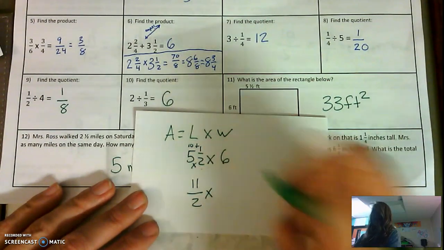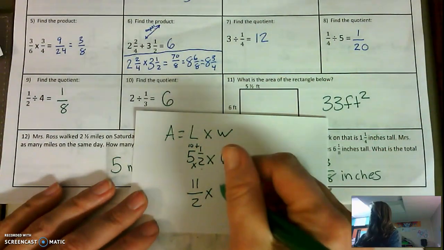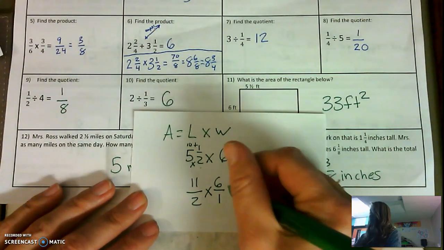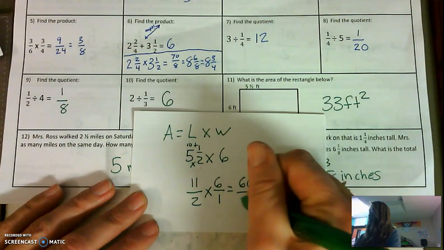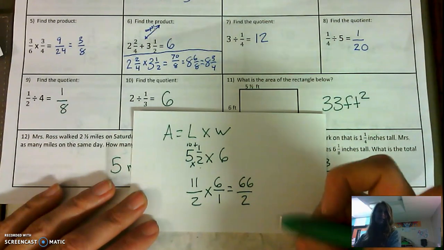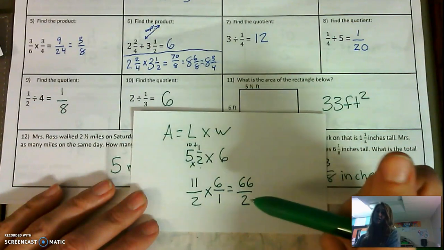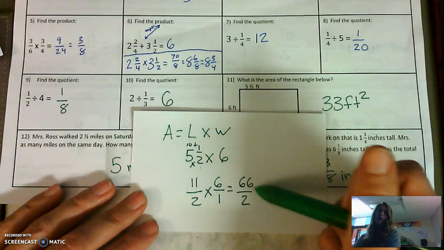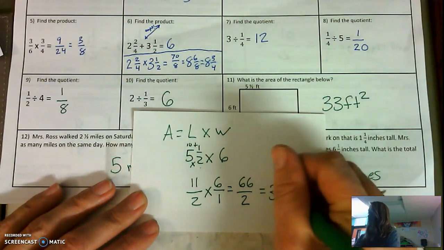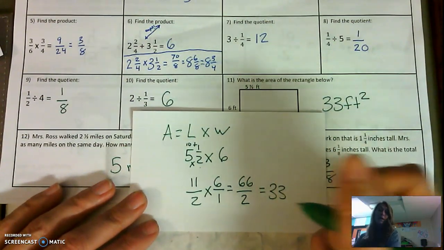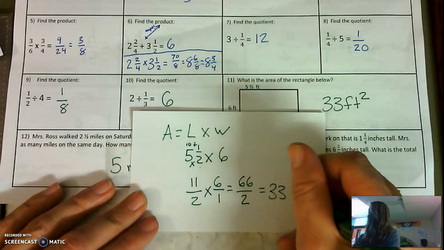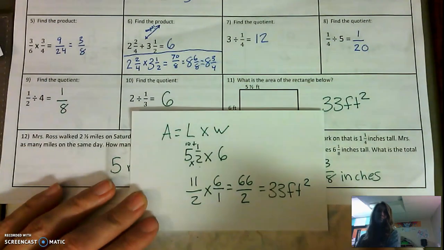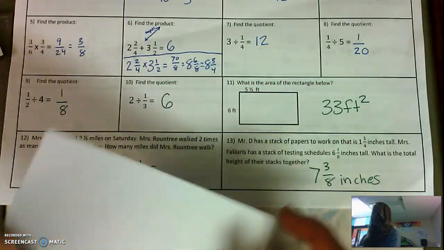I'm going to multiply that by 6, but because I need a numerator and a denominator, it becomes 6 over 1. Now I can say, multiply the numerators, multiply the denominators, simplify if necessary. That's how you multiply fractions. So we're going to now have to divide 66 divided by 2. And 2 can go into 66 33 times with no remainders. So our answer is 33, and we put the label of feet squared because this is an area problem. That's how we get the answer for number 11.